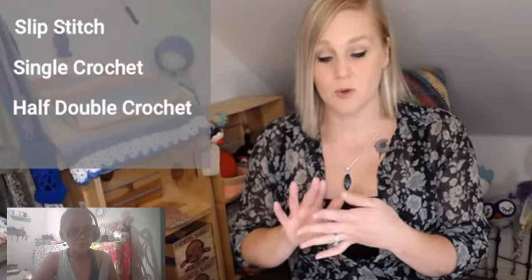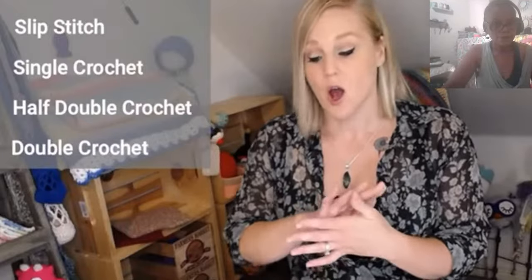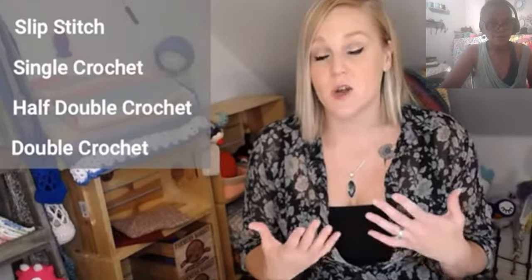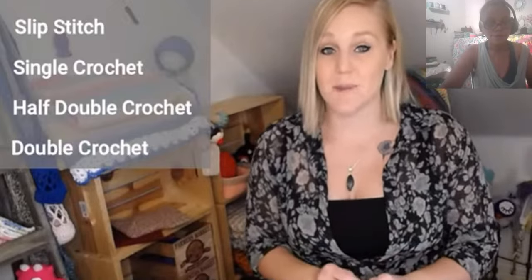Picture example of what that stitch actually looks like. That way you can tie a picture with a name and have a very cohesive example of what you're learning. I'm only going to go over basic stitches such as chains, slip stitches, single crochet, half double crochet, and double crochet. All stitches that a beginner crocheter will encounter in a beginning crochet pattern.